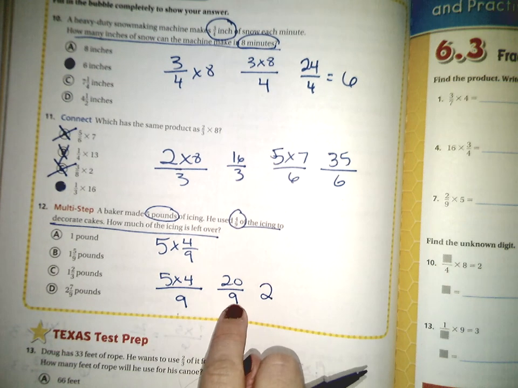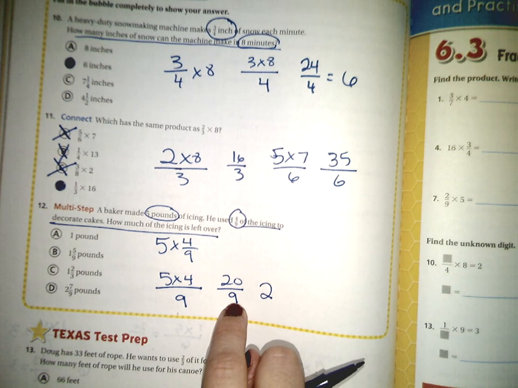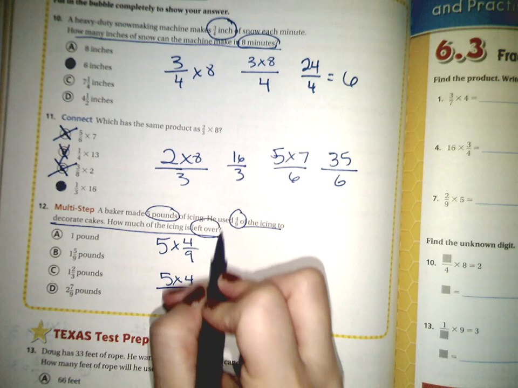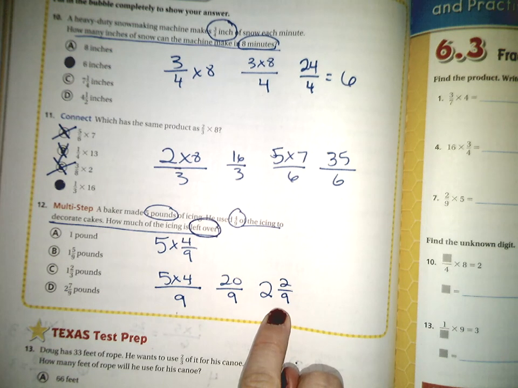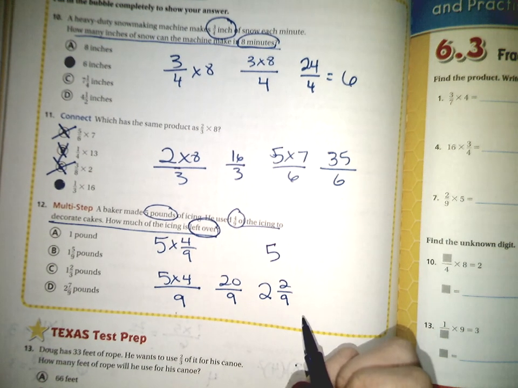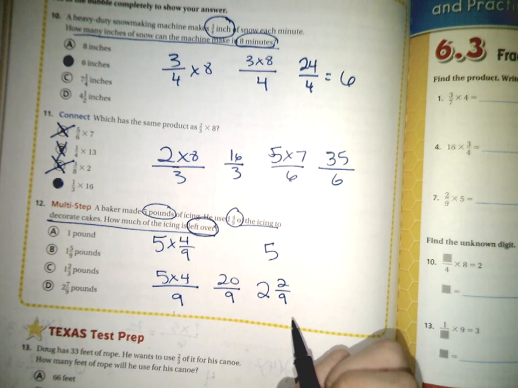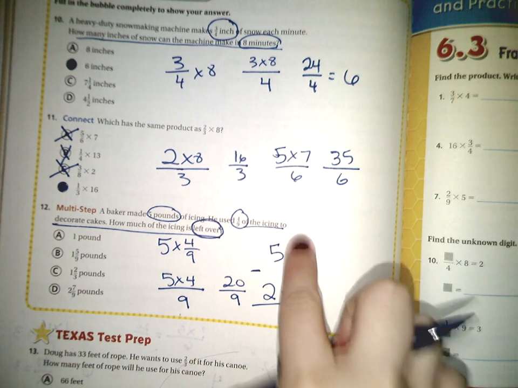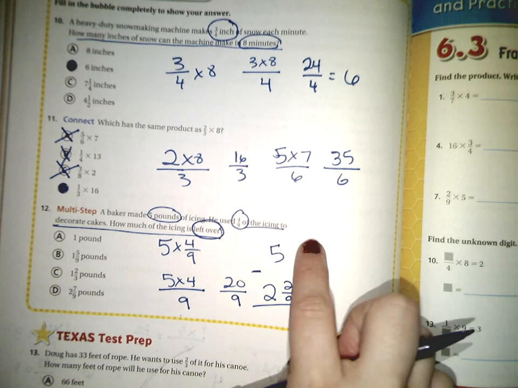Because I know that 10 could go into 20 2 times, right? So that means that I would get 18, right? 2 times 9 gives me 18. So 20 minus 18 is what? So 2 ninths. But that's how much is used. So I need to subtract this amount from the 5 pounds. So I can't just subtract this like this. I can't do that. Impossible. Because I don't have a fraction, and I need to subtract 2 ninths from something.